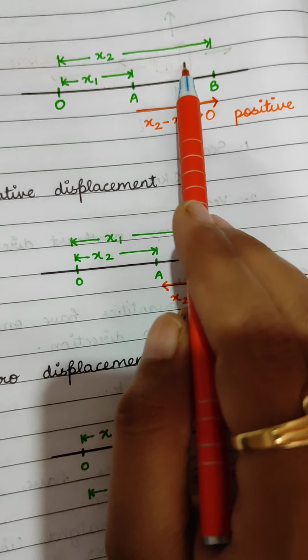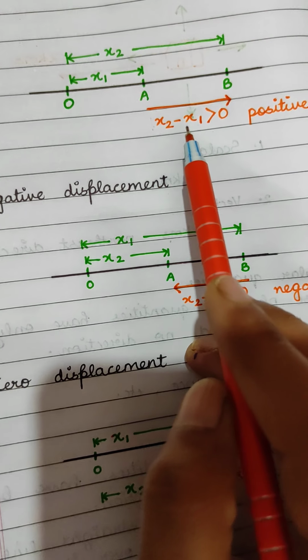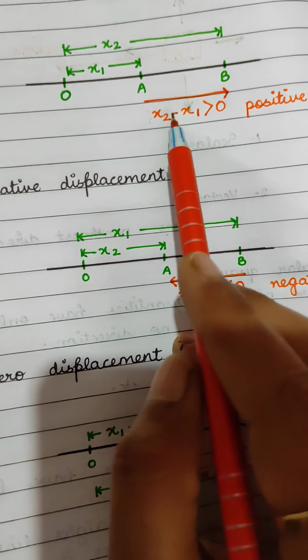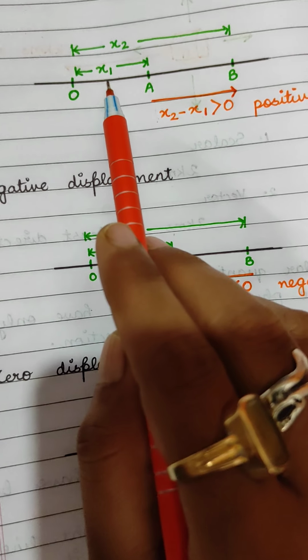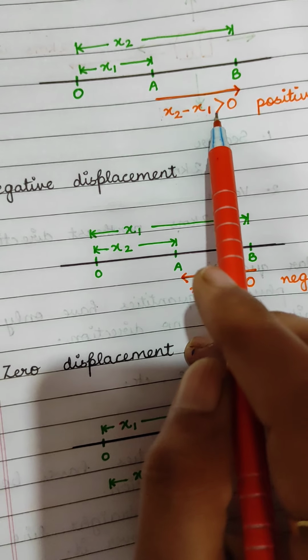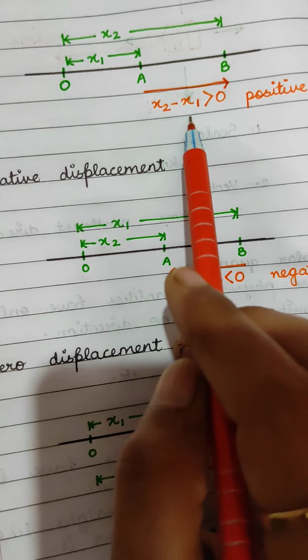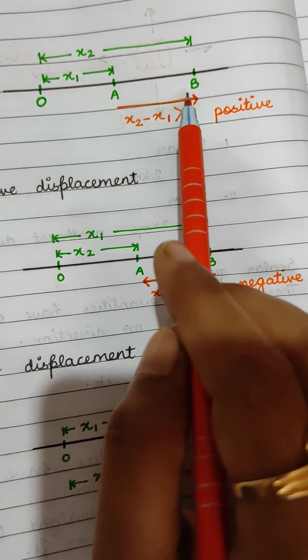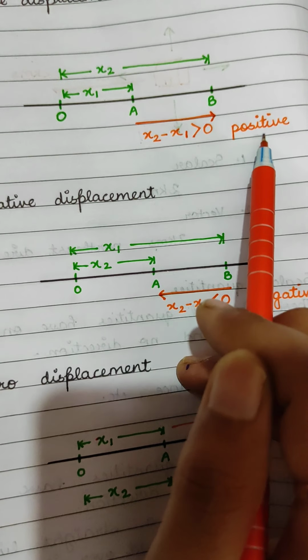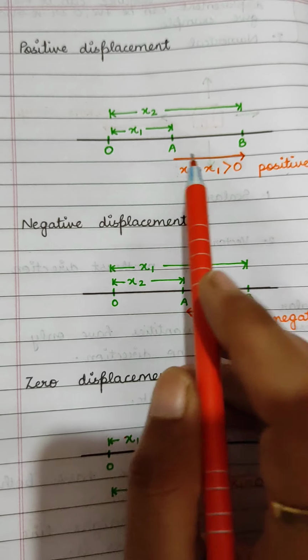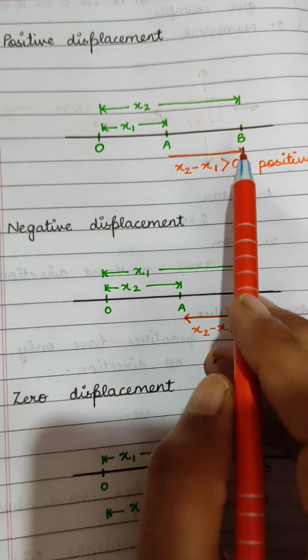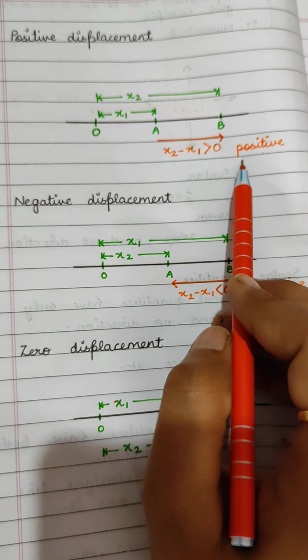Now if we have to find the resultant of x2 minus x1, as x2 is greater than x1, the resultant will always be greater than 0, and we know that the values which are greater than 0 are always positive. So it is the case of positive displacement. We are moving in the same direction and hence we are getting positive displacement.